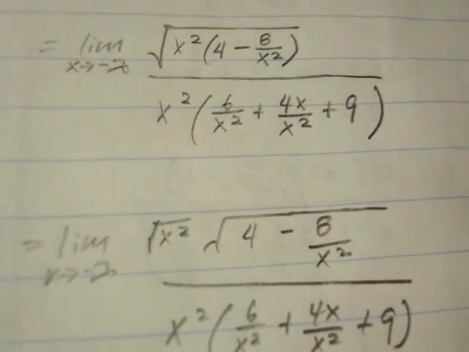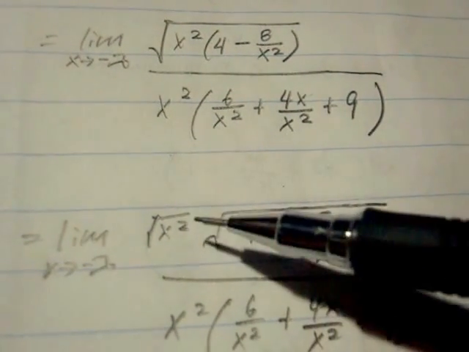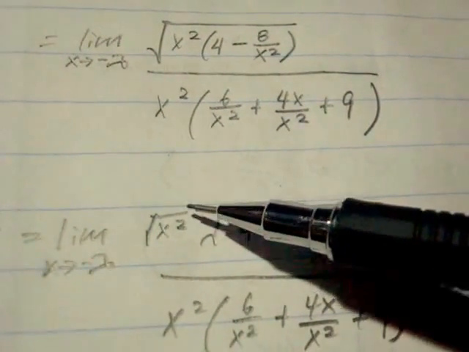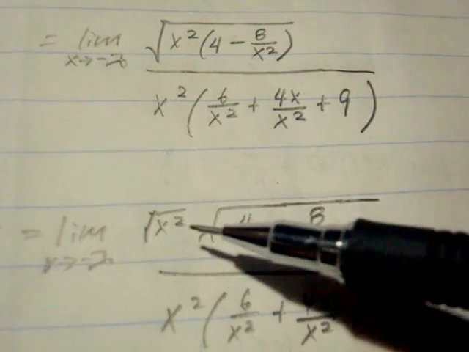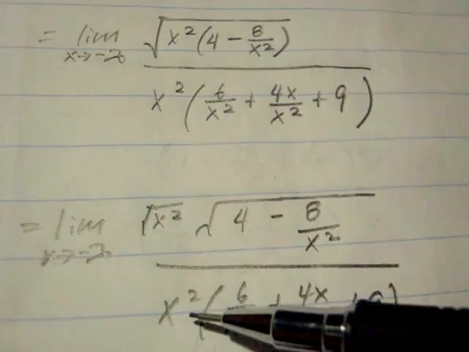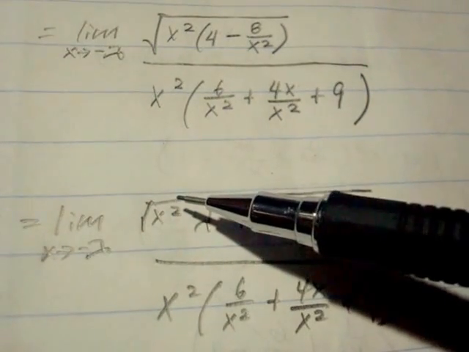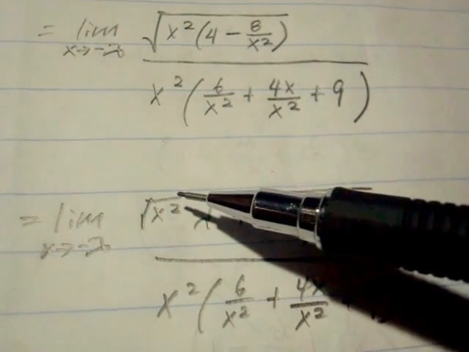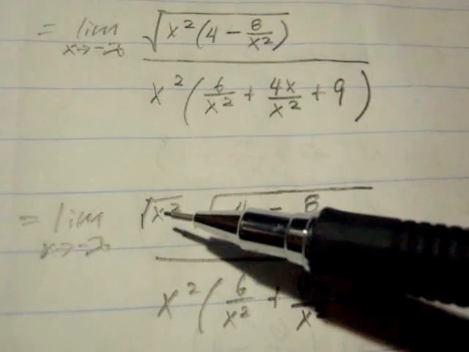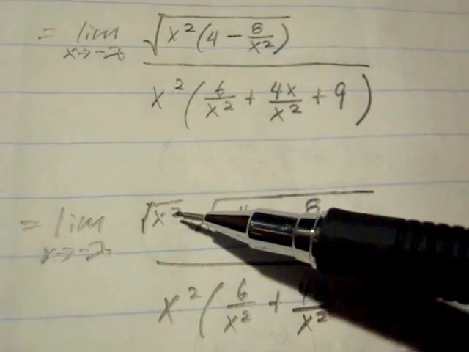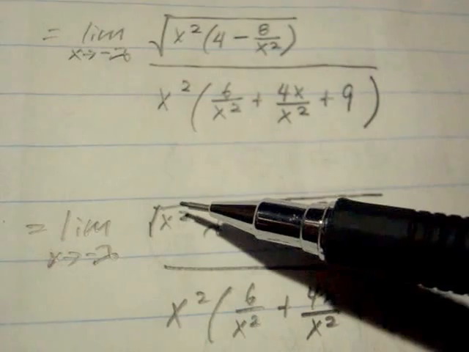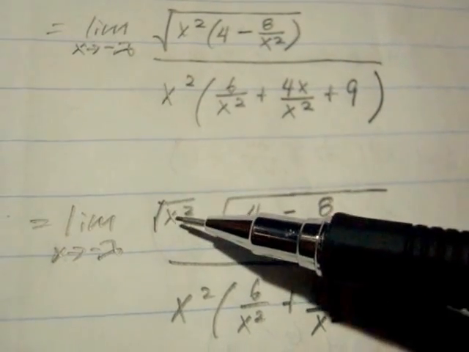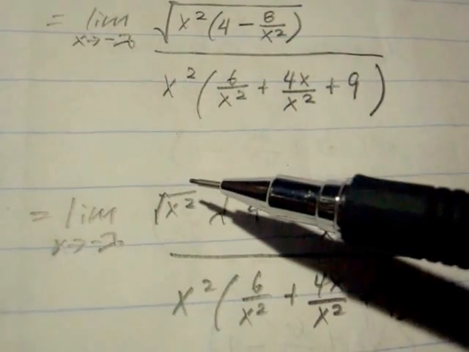Once you do that, you can see right here that you can actually cancel out the leading term from the numerator to the denominator. But before you do that, you need to do an extra step for the numerator. You need to take the radical of x squared. Recall that square roots are always positive.